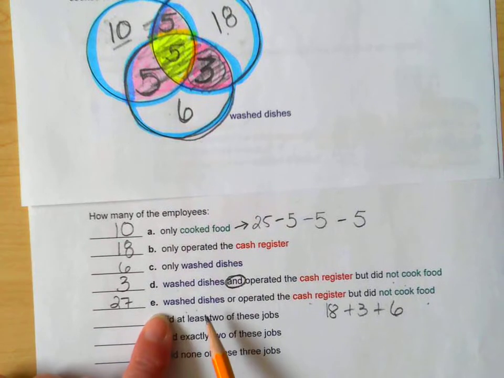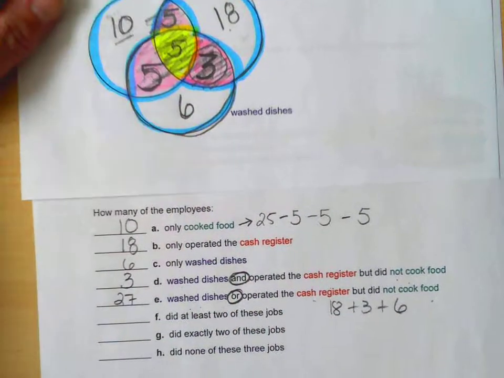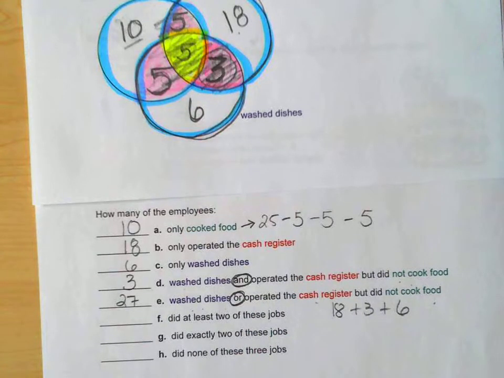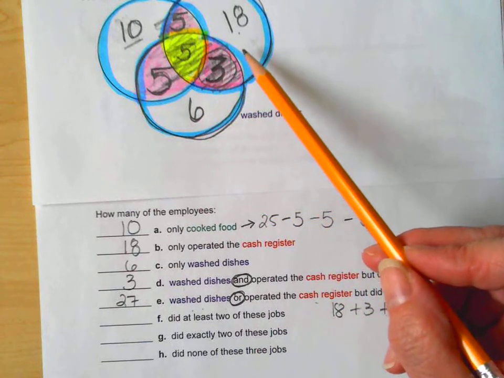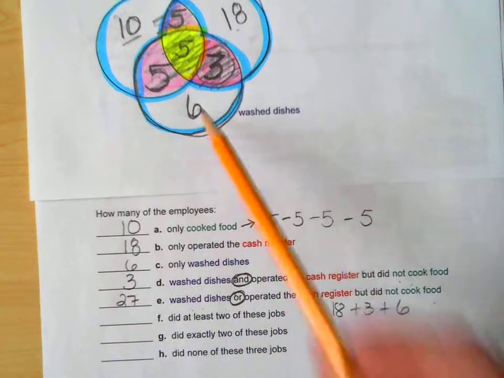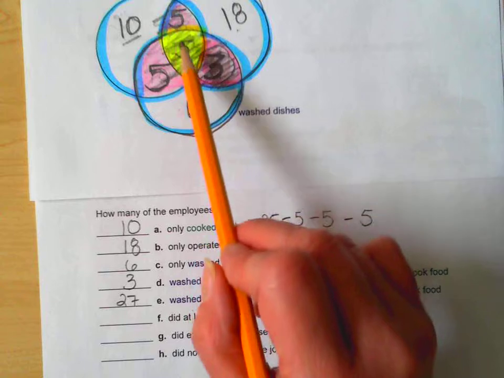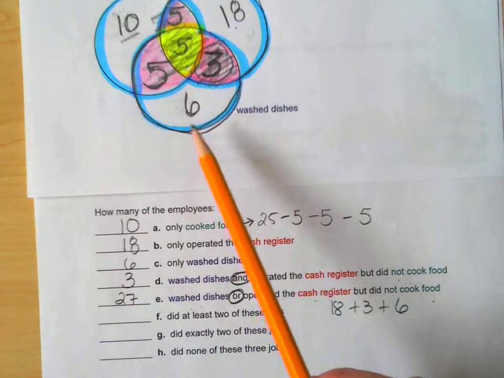But for part E, it's washed dishes or, means that you can be included if you did either. You don't have to have done both. It's either the wash the dishes or worked the registers was this 18, 5, 5, 3, 5, and 6. But then we had to remove the cooks, the 15 cooks that were included. So we added 18, 3, and 6.